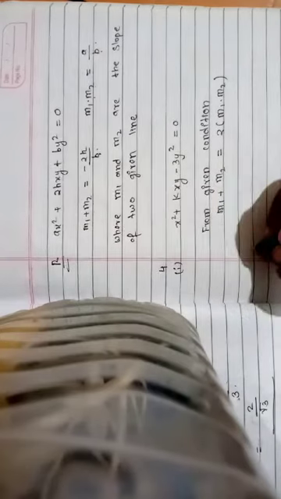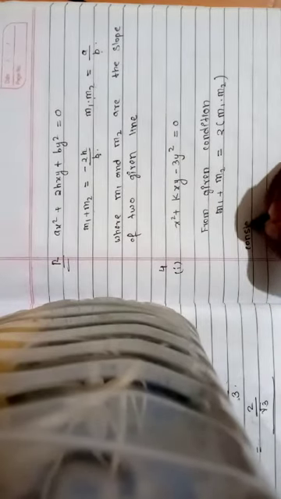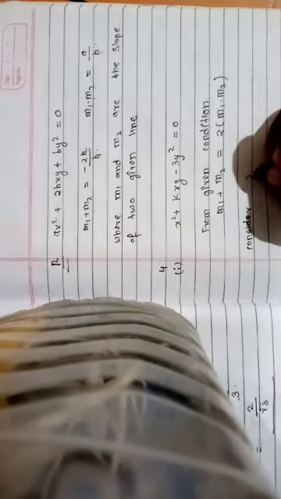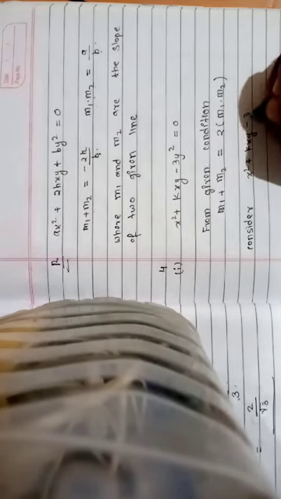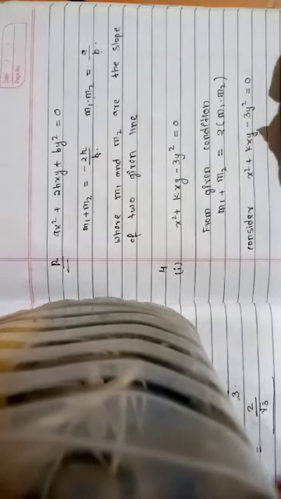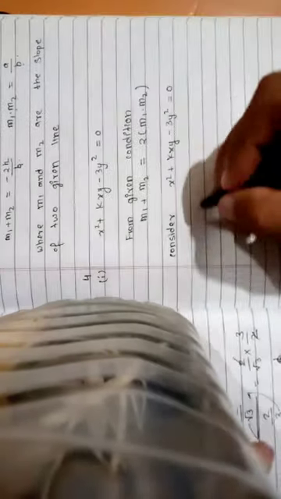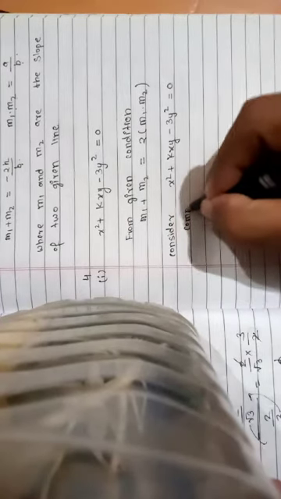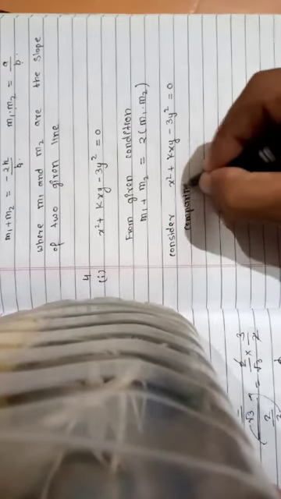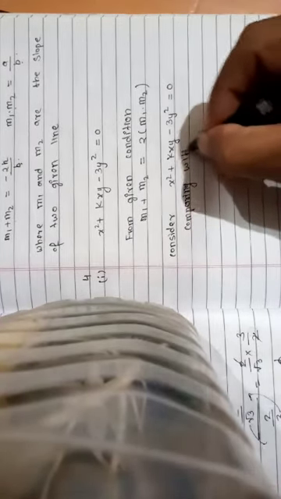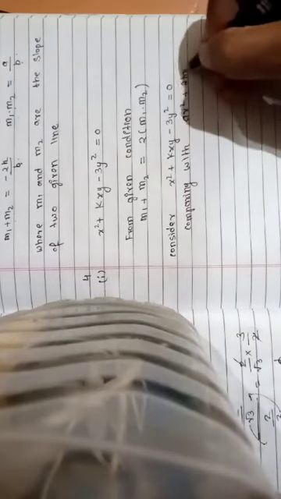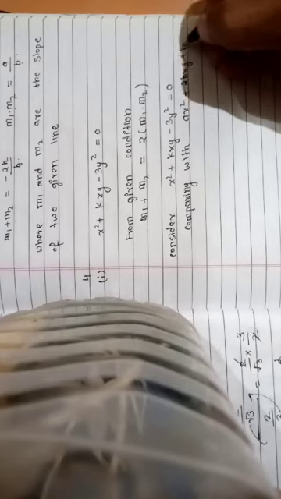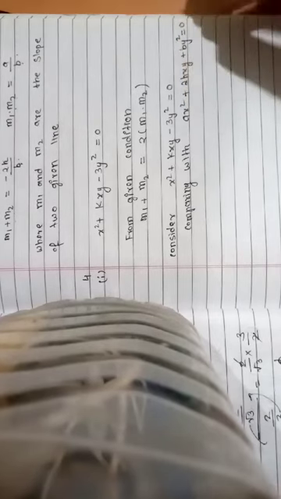Now consider x square plus kxy minus 3y square which is equal to 0. You can compare this equation with the standard equation ax square plus 2hxy plus by square which is equal to 0.